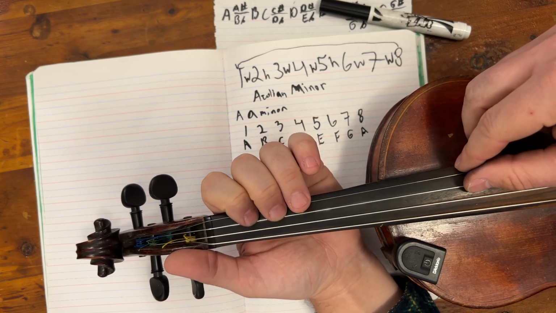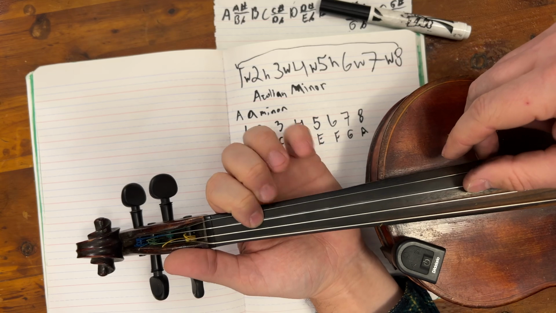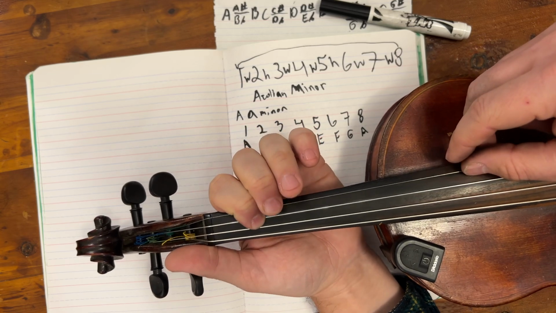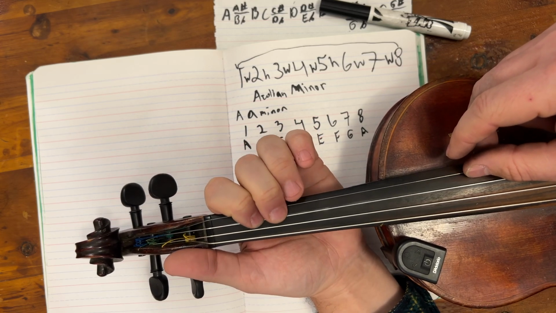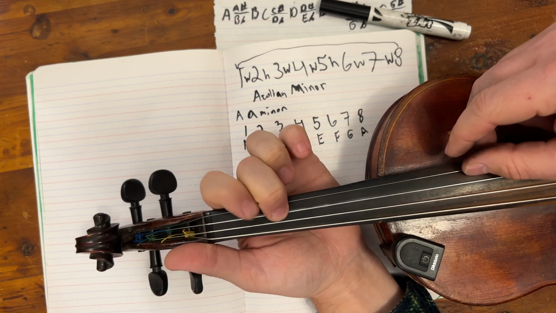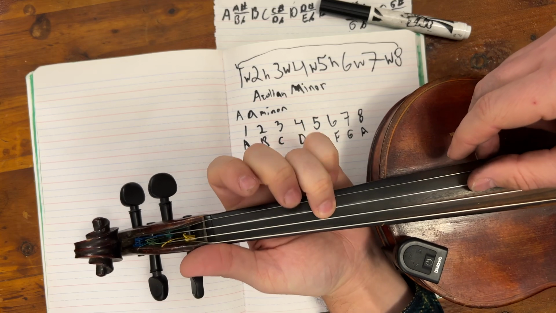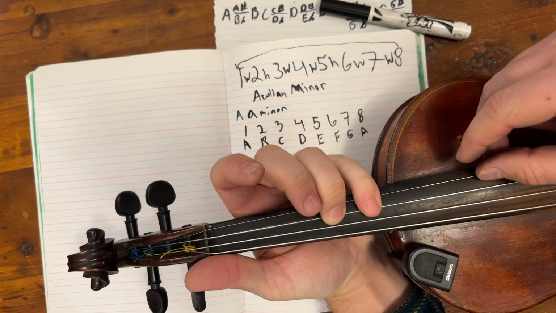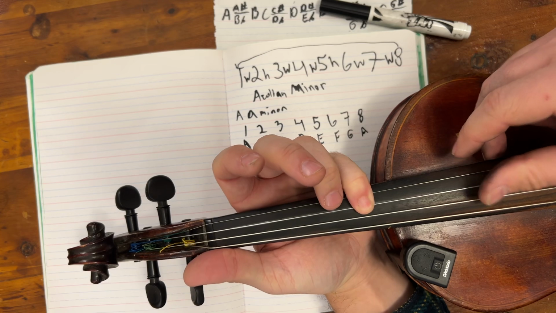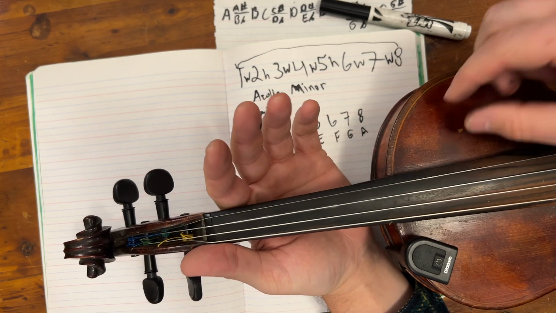So we know we do A, whole step to B, half step up to our 3rd note, C, whole step to D, 4th note, whole step to E, play it 4th finger or over here.